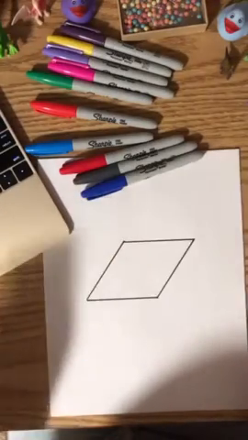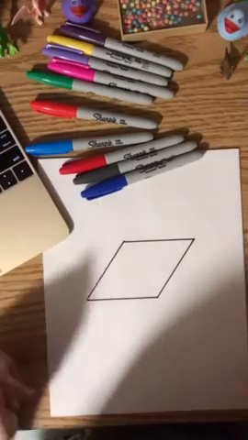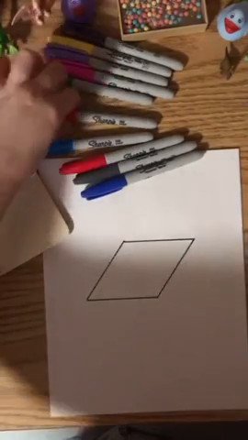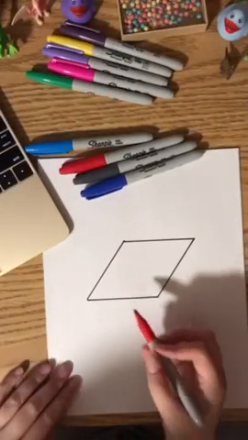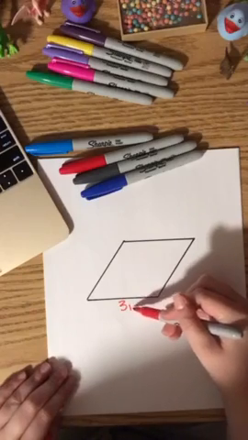In this video, we will be learning how to find the area of a parallelogram. So here we have a nice little parallelogram that I've already drawn. Our measurements for it, we'll go ahead and write those in. Our base is 3 inches.